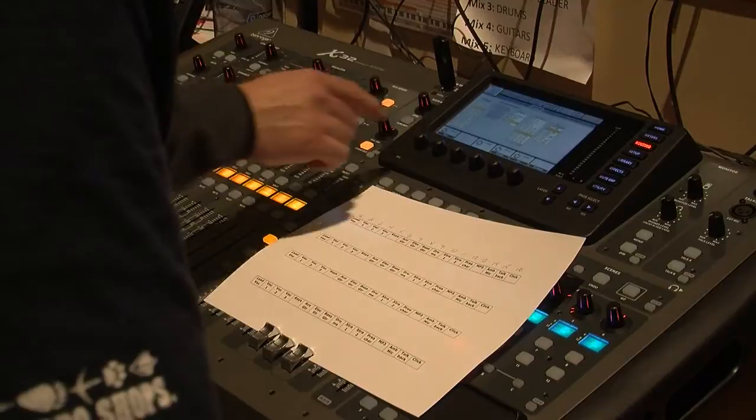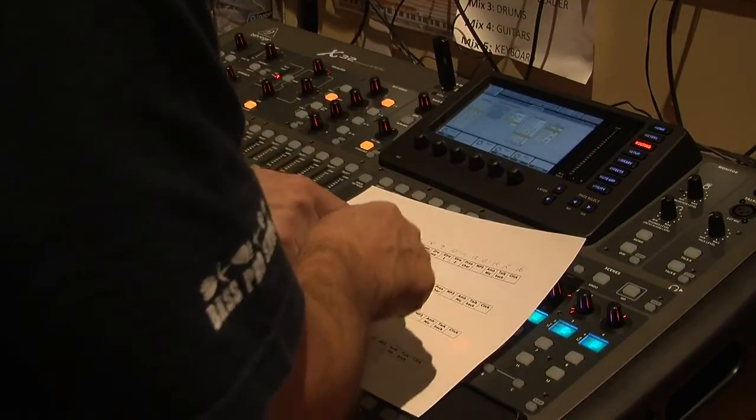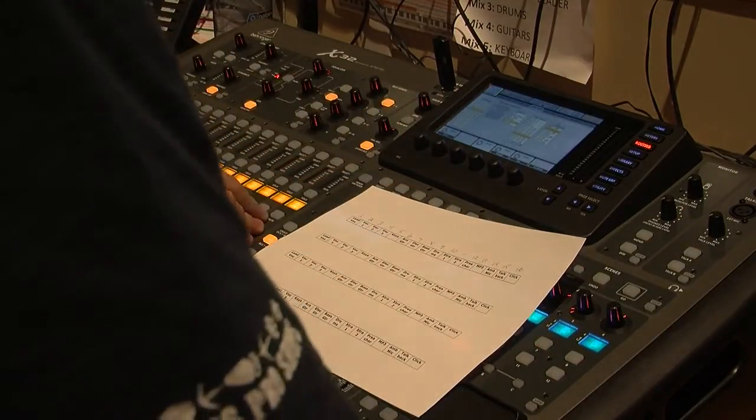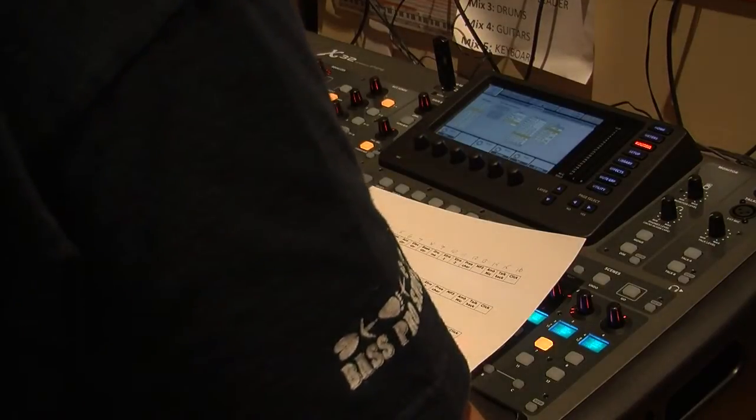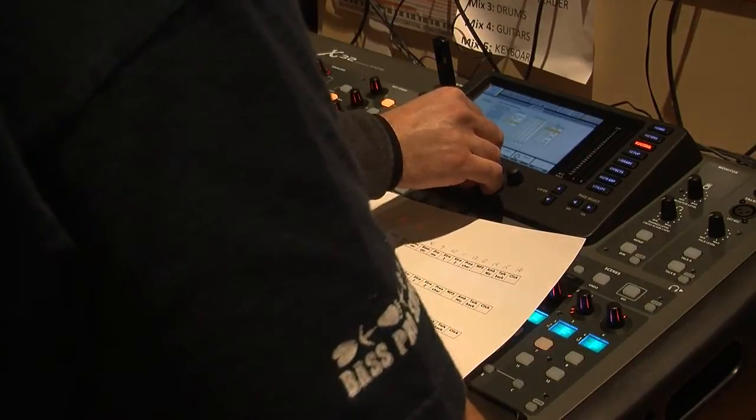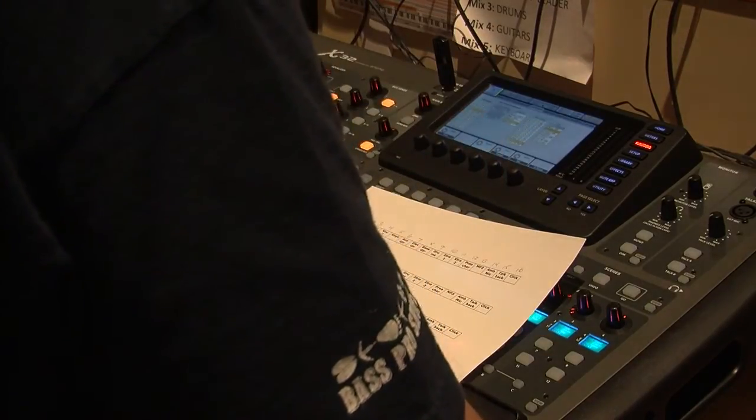Let me go back to this then. So, number 5 is keys. Keys are what channel? Where's keys? Right here, 18. So I would go down to 18, and I would push in. Okay, so now that's 5. Follow?